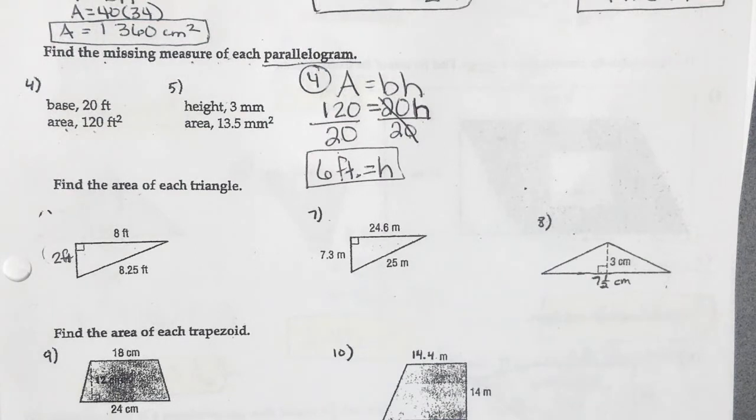Okay? Try number 5 real quick and see if you can do it. Now that you've got 4 sitting there, see if you can do 5. Give everybody a chance real quick. There is one of these, I think, on the test tomorrow.